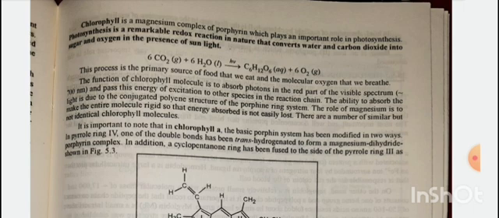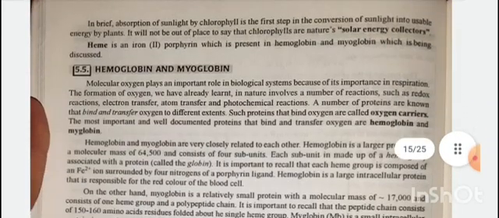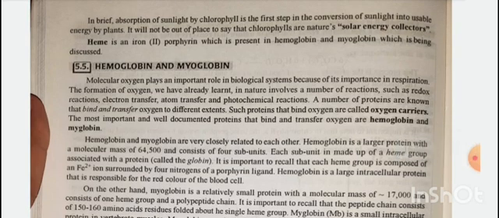It is important to note that in chlorophyll a, the basic porphyrin system has been modified in two ways. In pyrrole ring 4, one of the double bonds has been hydrogenated to form a magnesium dihydroporphyrin complex. In addition, a cyclopentadiene ring has been fused to the side of pyrrole ring 3, as shown in figure 5.3. In brief, absorption of sunlight by chlorophyll is the first step in the conversion of sunlight into usable energy by plants. It will not be out of place to say that chlorophylls are nature's solar energy collectors.